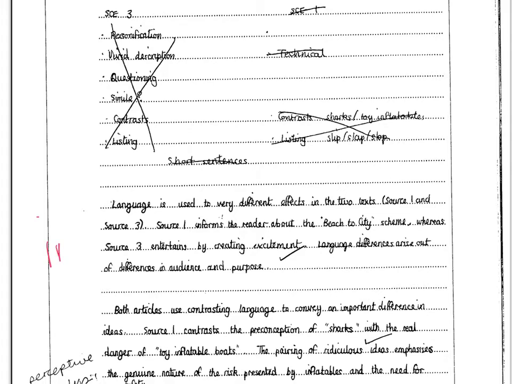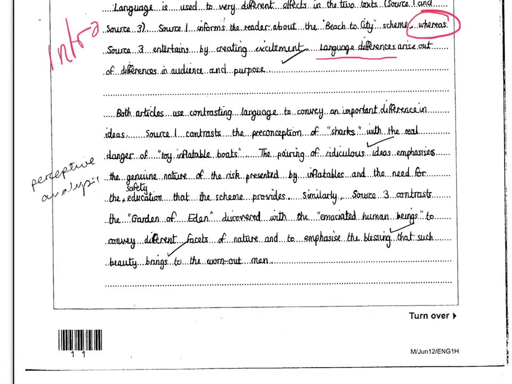You've got time with a question like this to plan a little, like they have done here, and also to introduce a sense of comparison straight on. We've got useful comparative language like "whereas", and immediately addressing the idea of language differences. I think a good way to start off a response like this is just as this student has done, "both articles". And immediately you're showing the examiner you can make a connection.